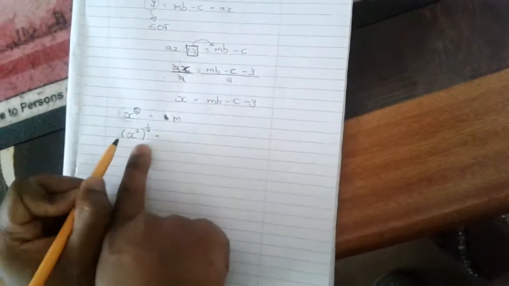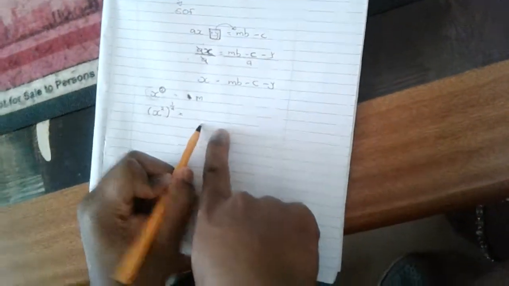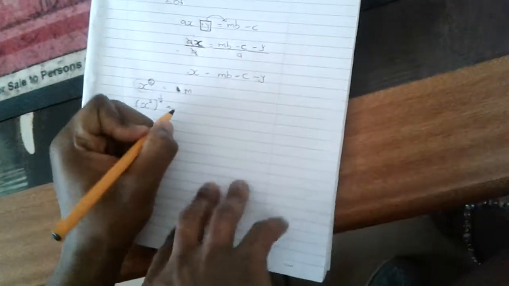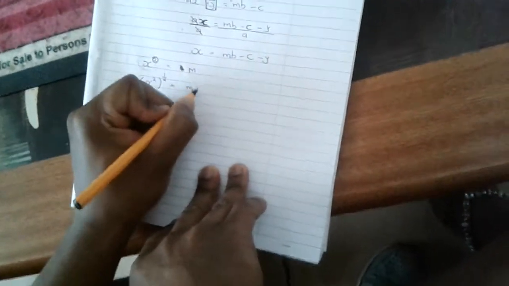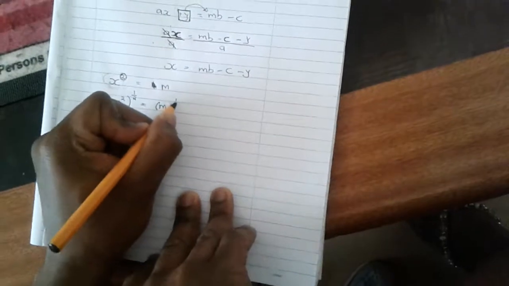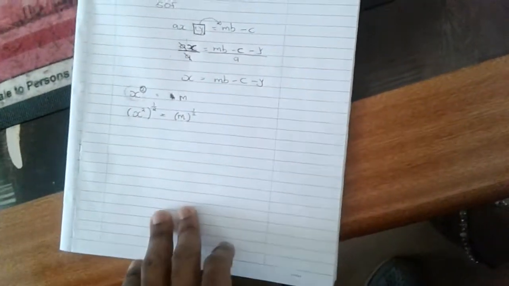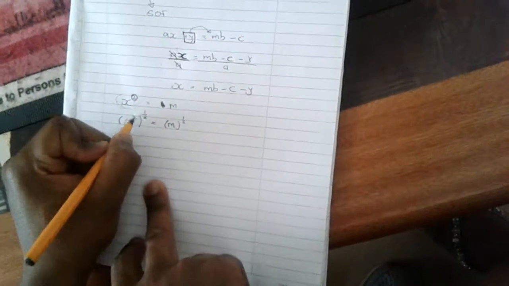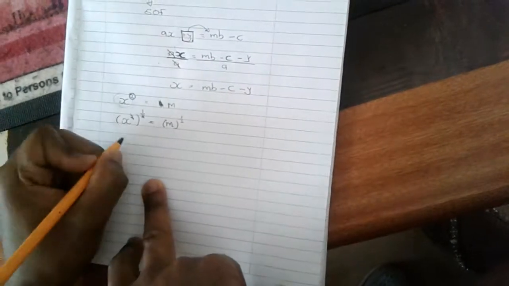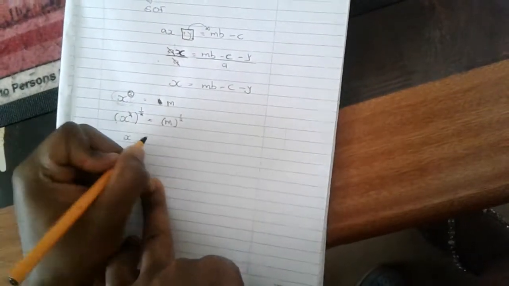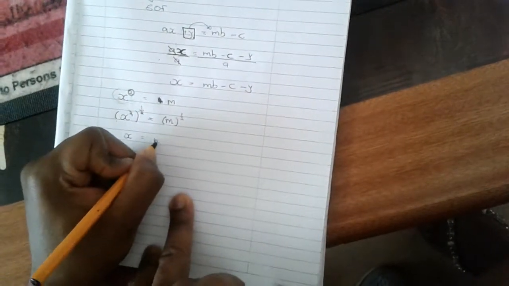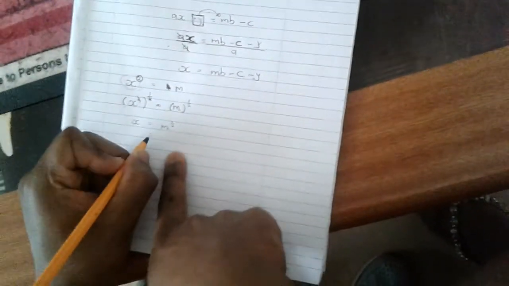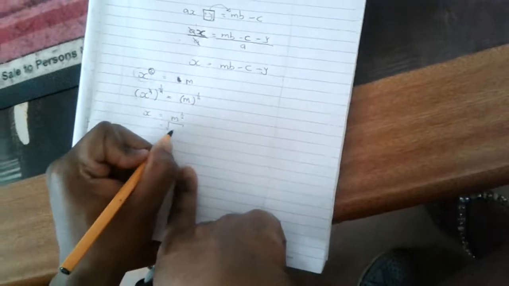Now since you did this here, you're also going to do it on the right hand side. So it's going to be m to the power 1 over 2. And then these will cancel, and you'll be left with x is equal to m to the power half. Now m to the power half can also be written as the square root of m.